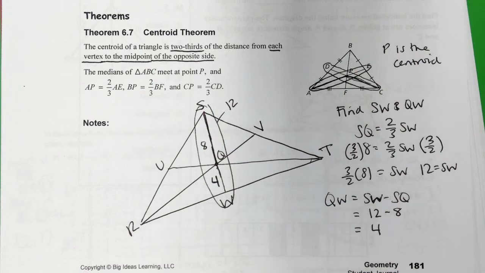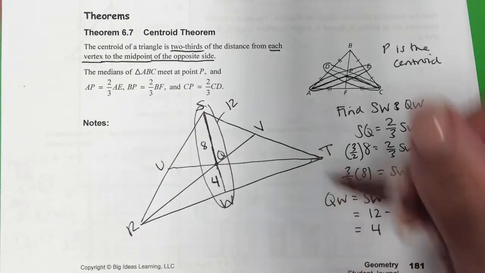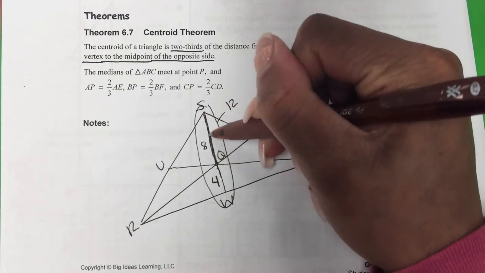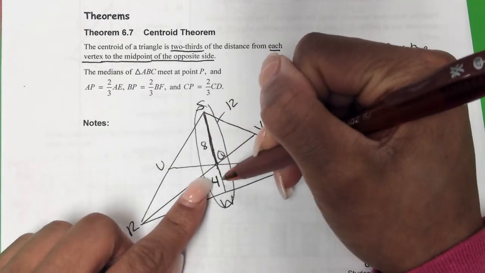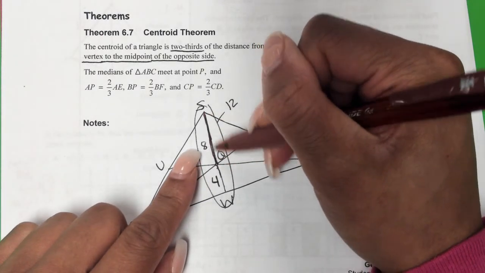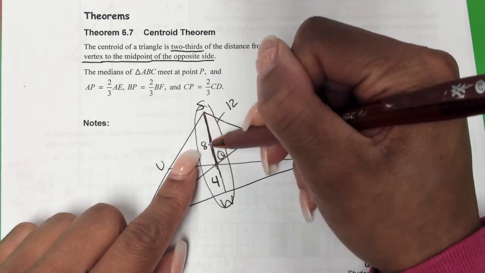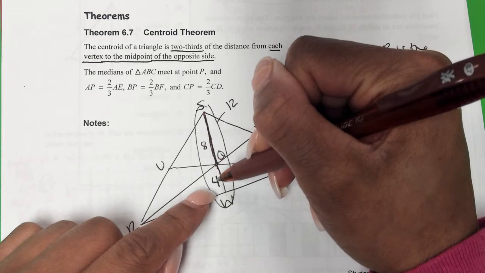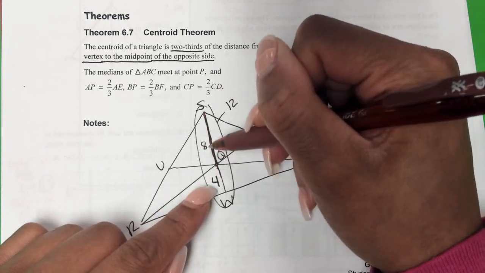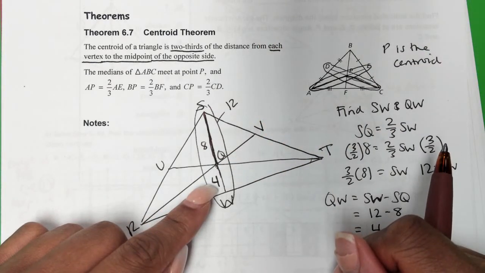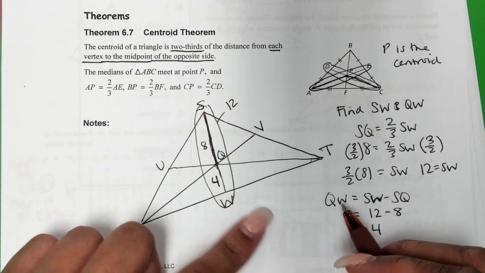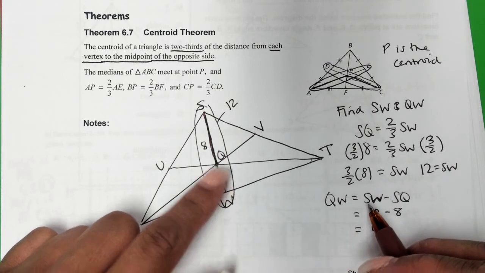Alrighty. Another shortcut to think about this, if I want to find QW, it is always half of my line from my vertex to the midpoint. So half of 8 is 4. So I'll always keep note of that. It's a nice little shortcut to know. But if we forget, note that QW is the difference.